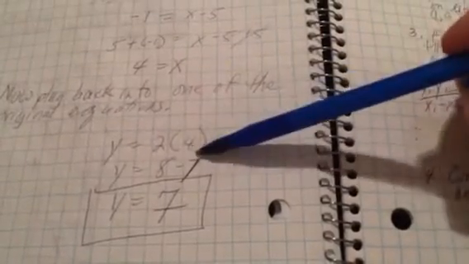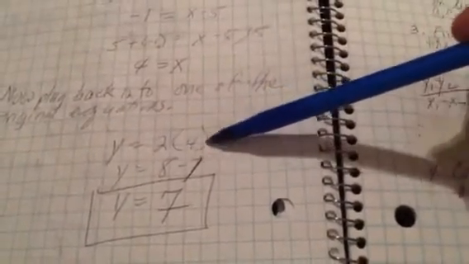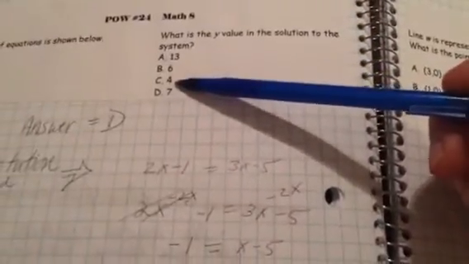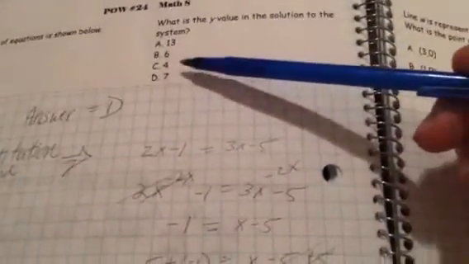They're not asking about x, though. They're asking about y. So what you want to do now is plug it back into one of the original equations. Doesn't matter which one you pick, just pick one of them. I happen to pick the first one, which said y equals 2x minus 1. So I substituted 4 in for x. 2 times 4 is 8, and then 8 minus 1 is 7. So y equals 7. If you picked C, you just stopped at the x, when the question was really asking you to find out what the y was.